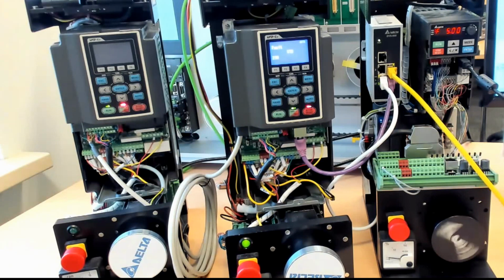And if I change this to 1000 and click on send, you should be able to see it on the drive. So this function is quite useful to see if you have a good connection, if communication is okay or not, and to see if you are reading and writing the correct registers.